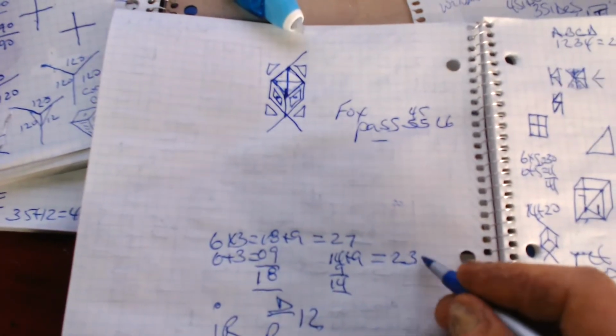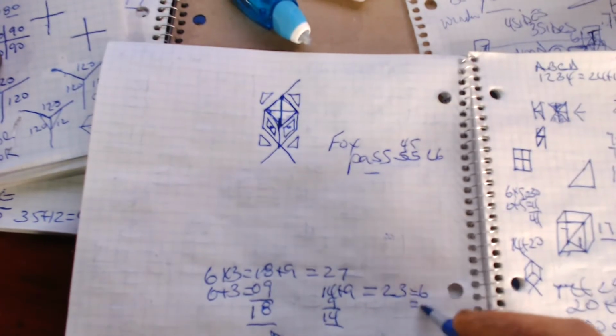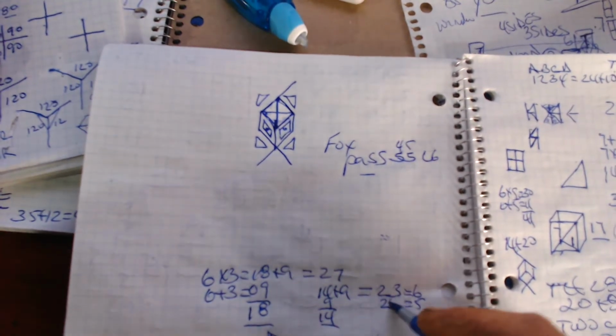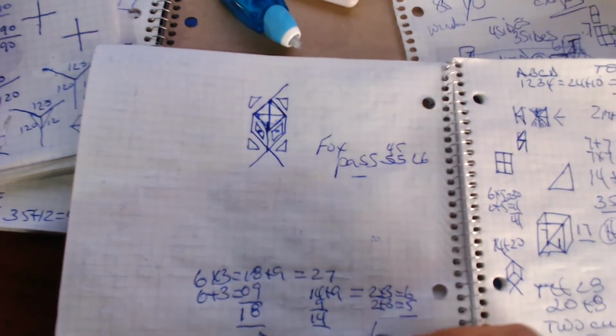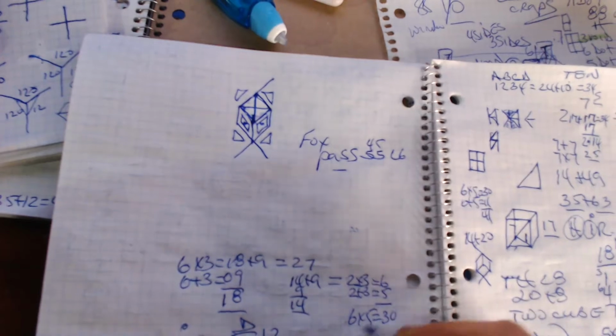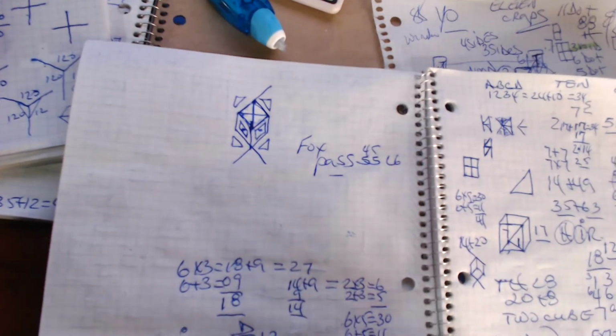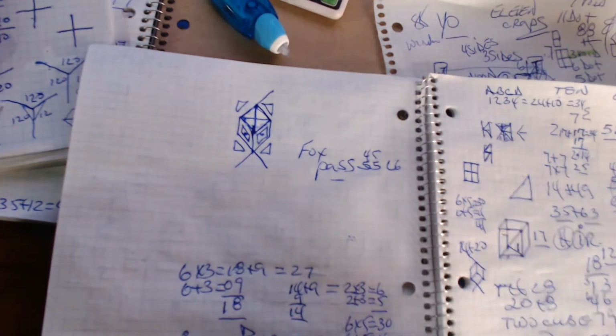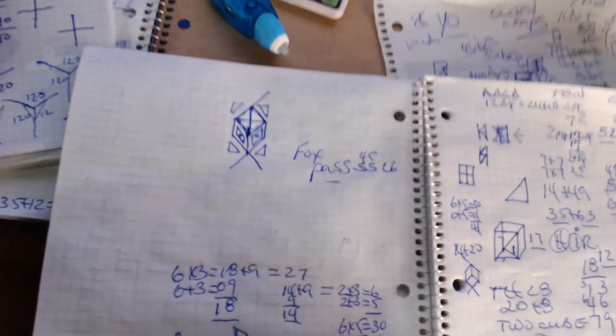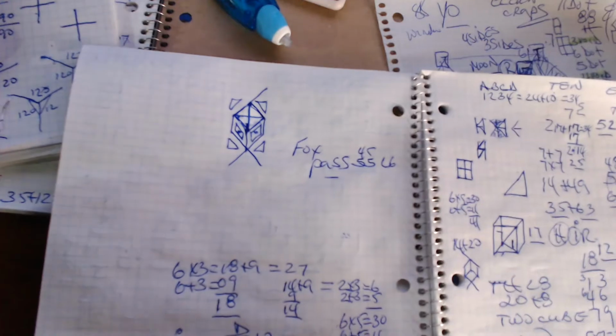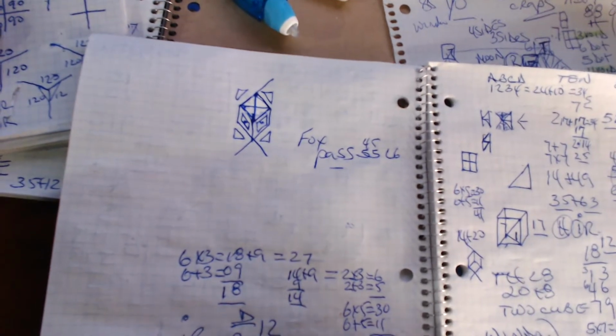No, I didn't, right? So 2 times 3, 2 plus 3 equals 6 equals 5. Now we go 6 times 5 equals 30. 6 plus 5 equals 11 equals 41. 4 times 1 equals 4. 4 plus 1 equals 5. 5 times 4 equals 20. 5 plus 4 equals 0.9.